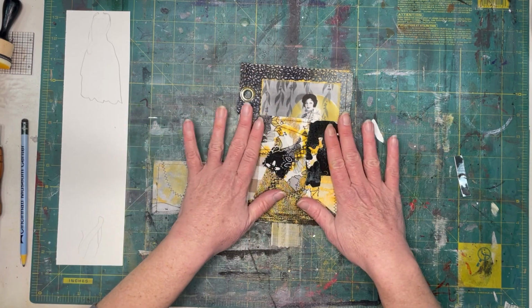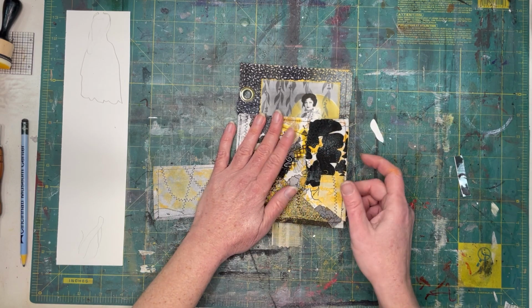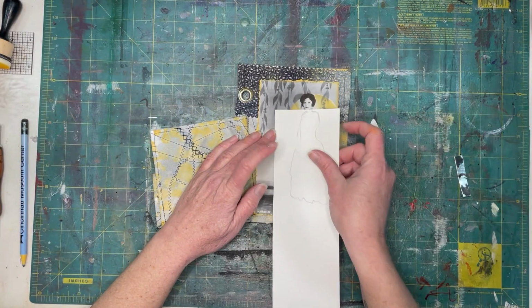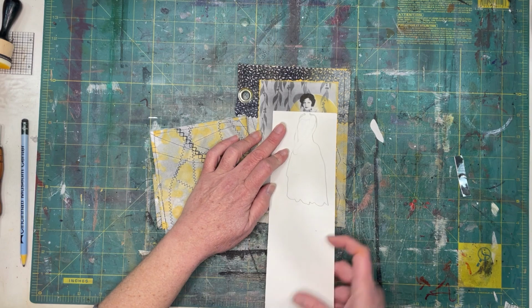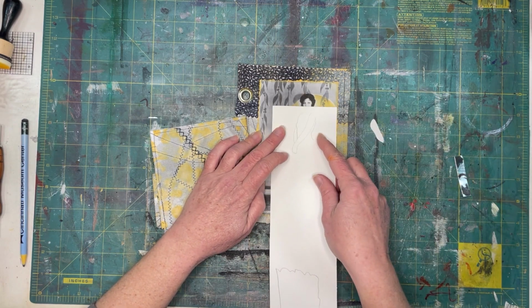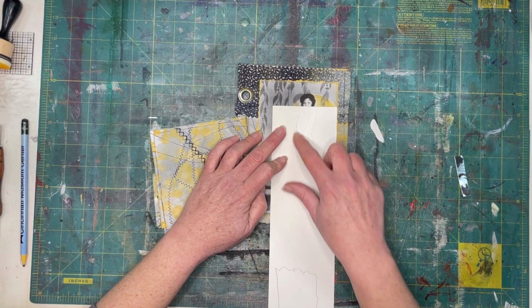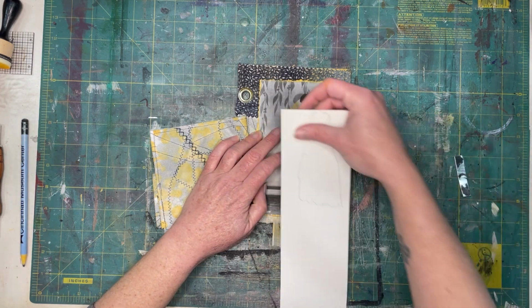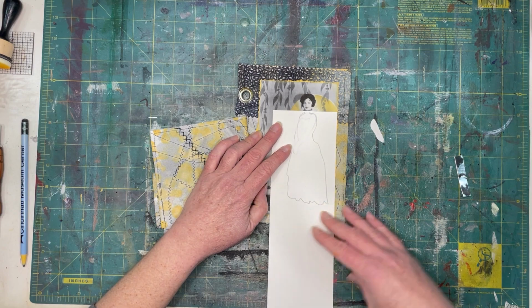And then what I did is I took this image and I took it over to my light box, and I just took a piece of paper and I traced around where her dress is. And then I also did just kind of her upper body as well, because I'm thinking we're going to do this in a couple of pieces. So we're going to do a dress layer first, kind of like this.